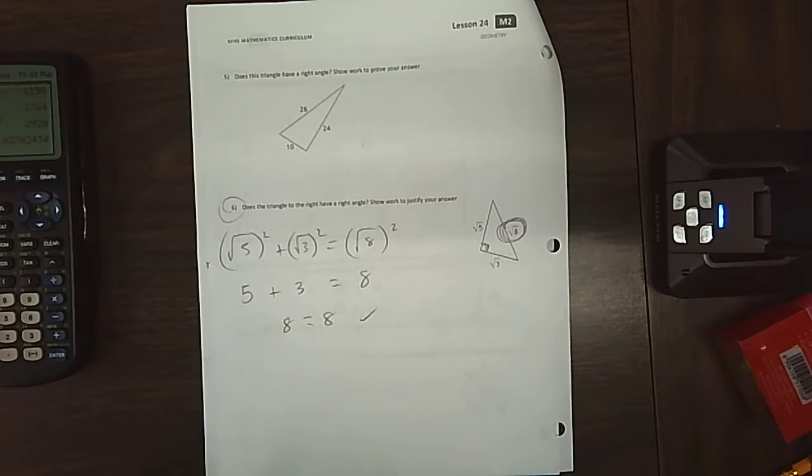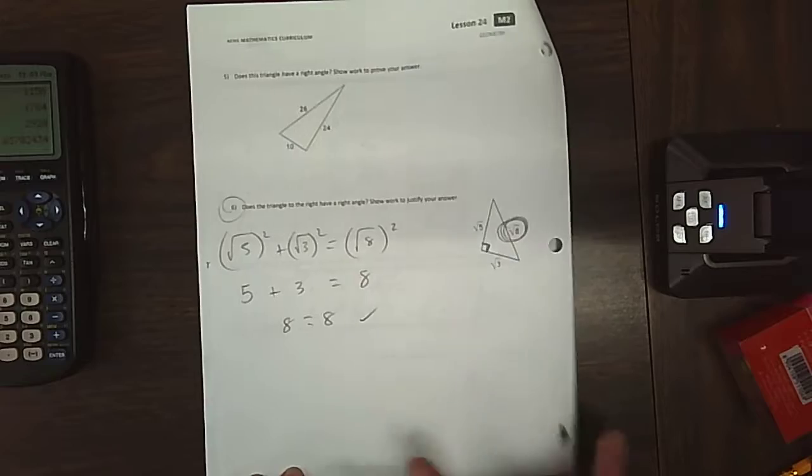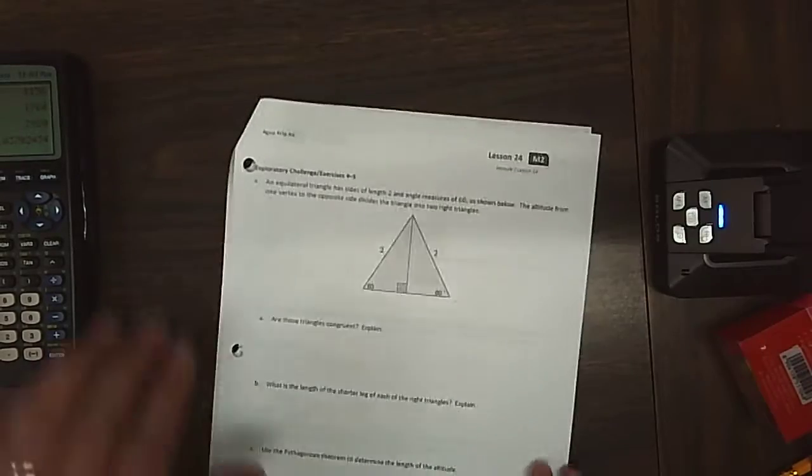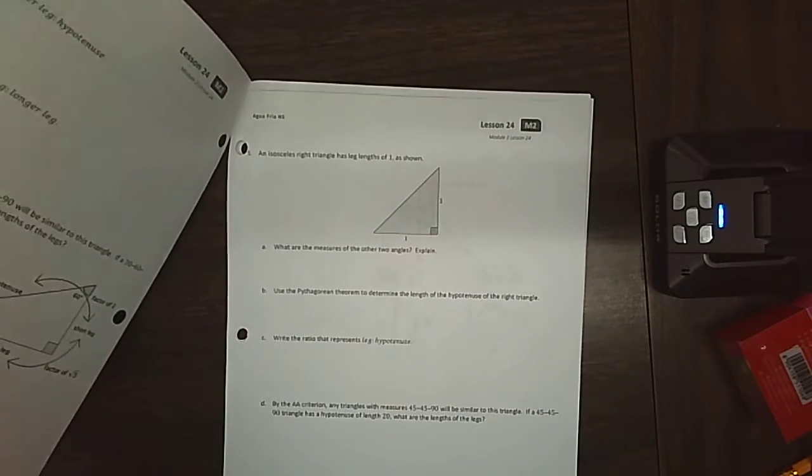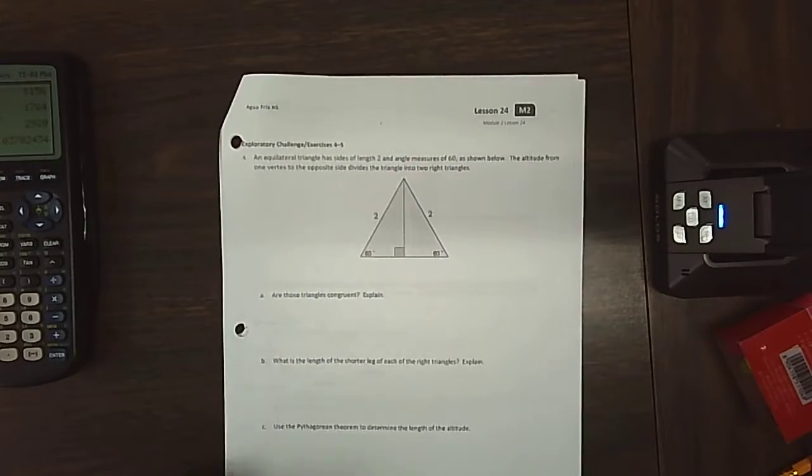Okay, so that's kind of a mix of review, understanding how to use similarity. What I'm going to introduce to you next is kind of the main idea of where we're going next. So we're going to learn about a special case of triangles. So I'm going to do this first section here, number 4, and all its parts, and then you'll do number 5, and you'll turn that in at the end of class, okay? So number 4.